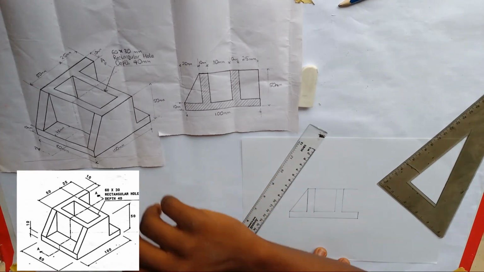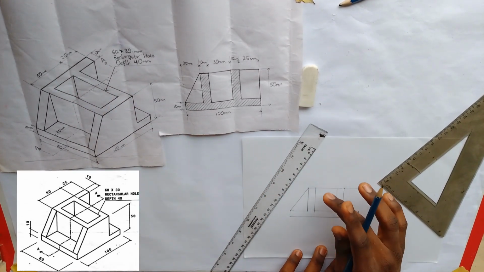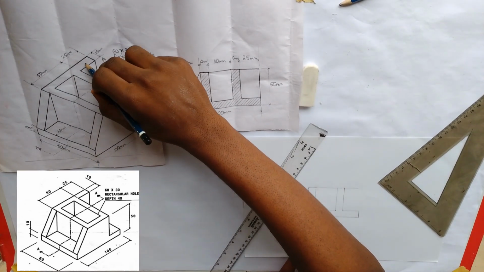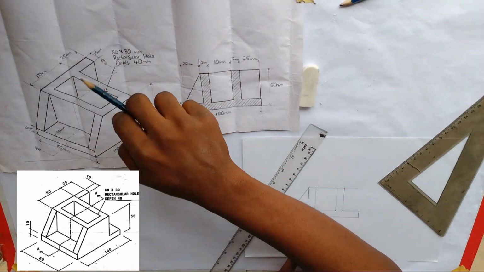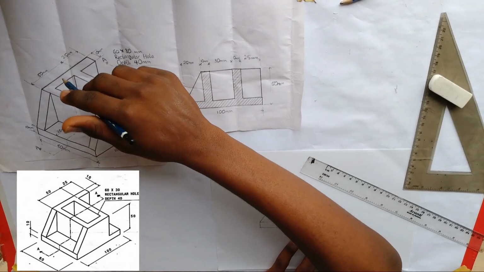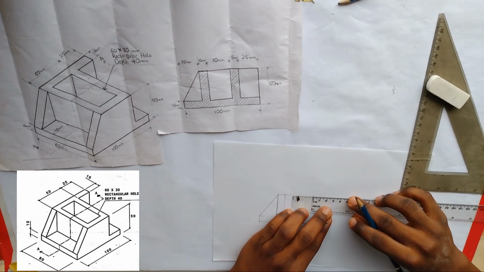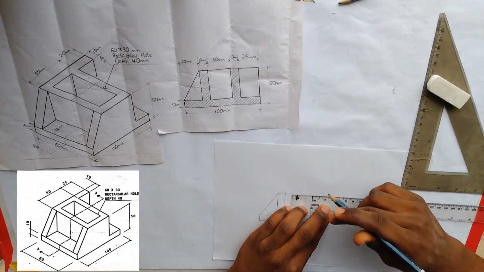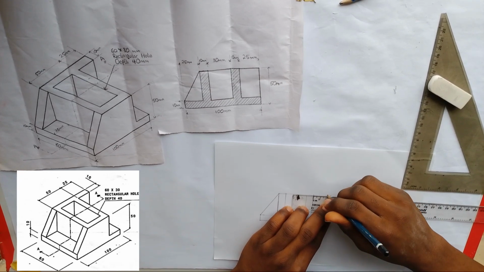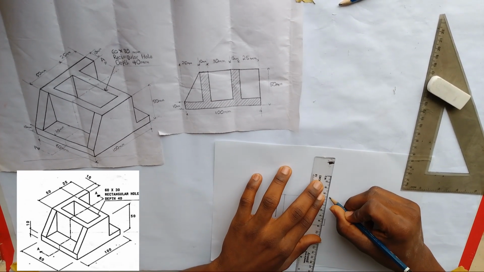There's a line here, which means here is not empty, and as you can see, there's already a line here. And the final one is this block here that comes down. From here to here is 25, and it comes down. To measure the 25 millimeters, put our ruler here, mark 25, and then we'll draw it down.